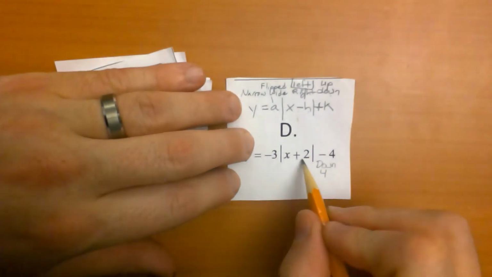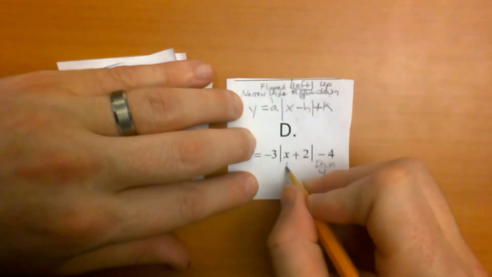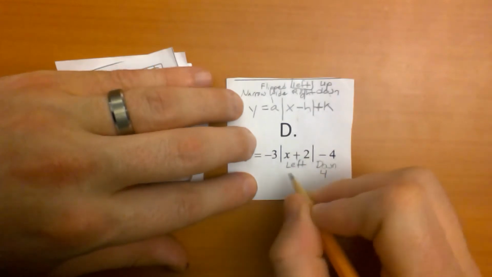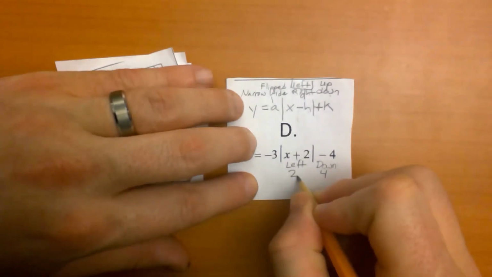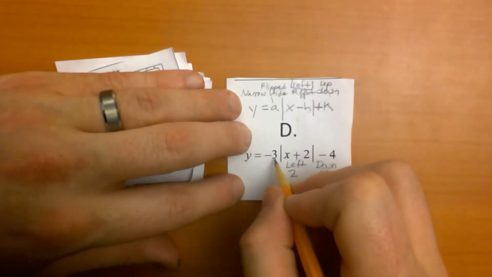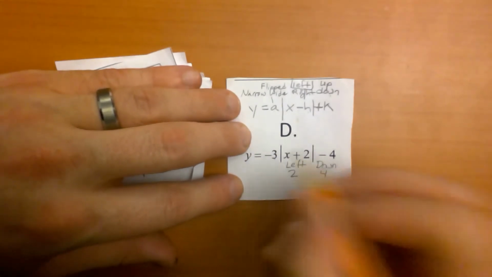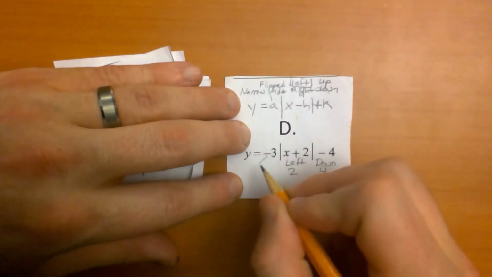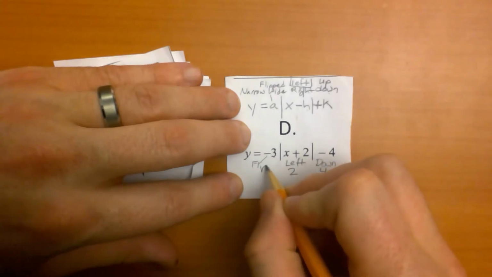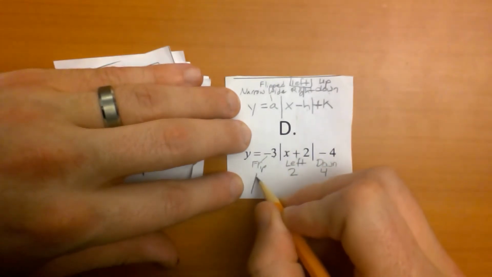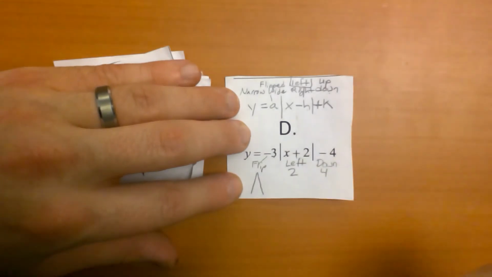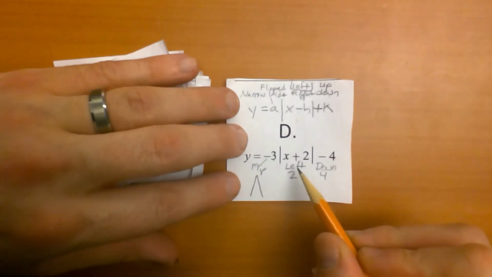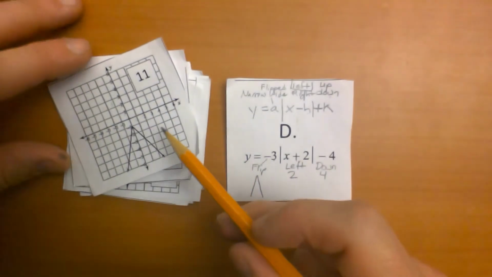That parent function is also going to move to the left. Remember, the opposite of what you would naturally think. Most of us naturally, when we see a plus, think go to the right, but it's the opposite, so we're going left 2. And we are going to be very steep and narrow because we're multiplying it by a whole number. And it's also going to flip because it is negative. It will be a steeper graph than your typical V. So we're going to have something like that that's moved left 2 and down 4 on the coordinate grid.